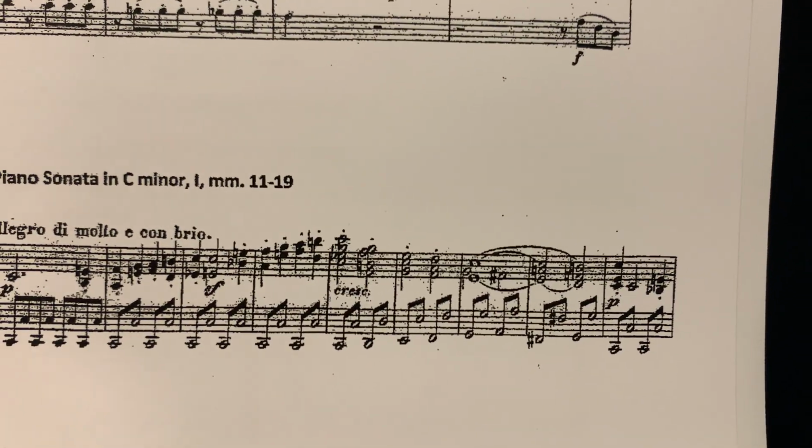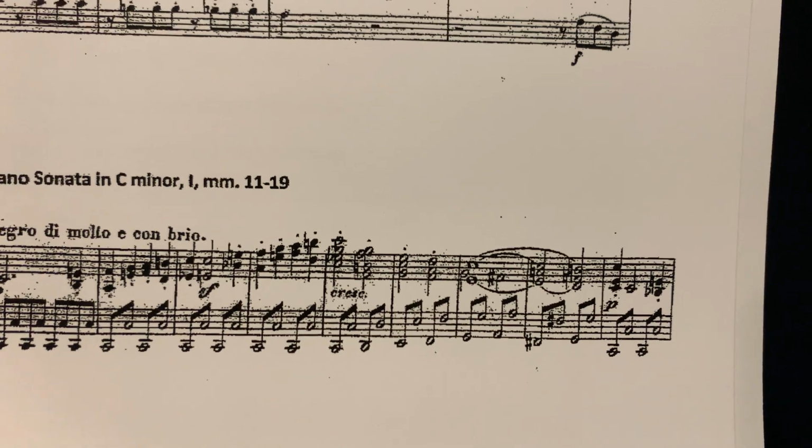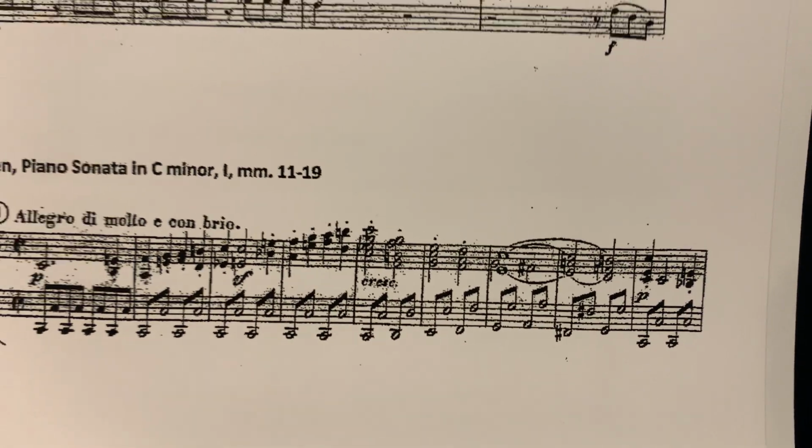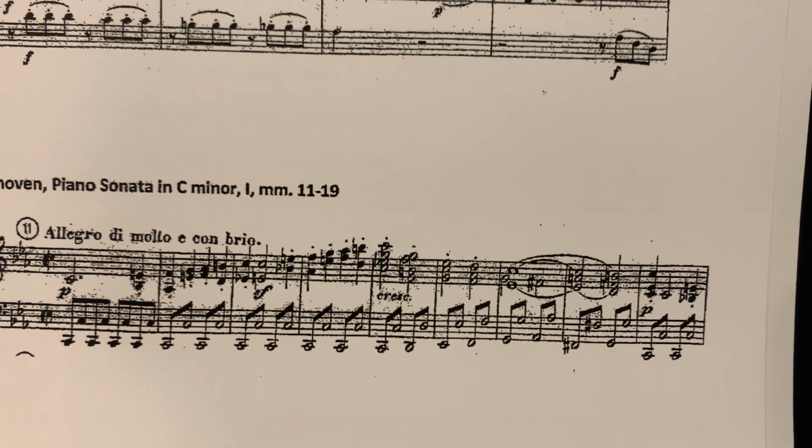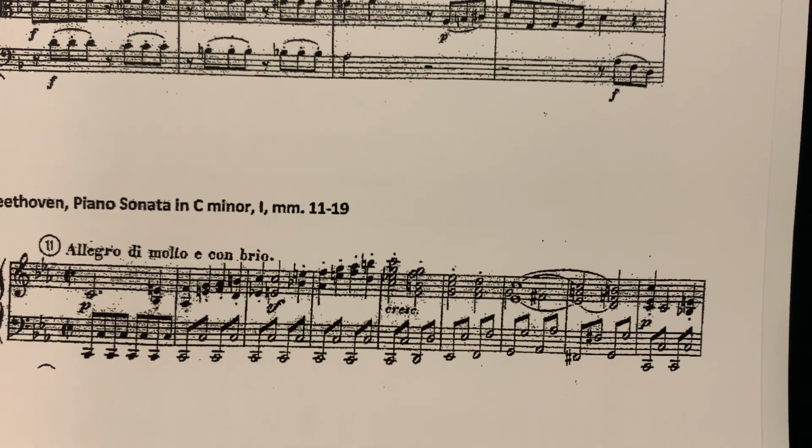And do 2 levels of Roman numeral analysis. I'll play out the chords a little later to show you how it works. So go ahead and pause the video now. This is in the key of C minor.